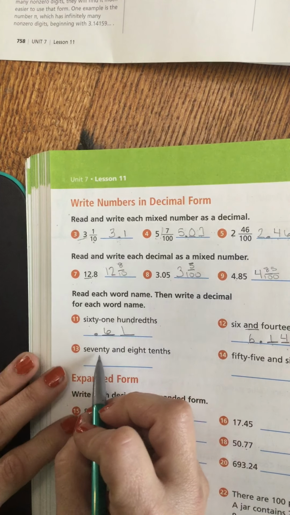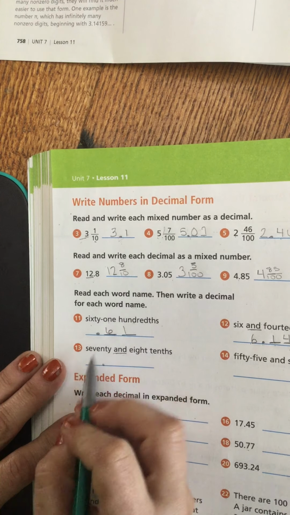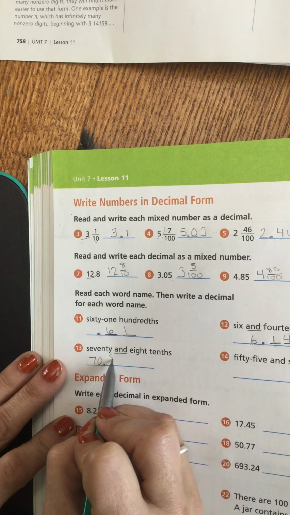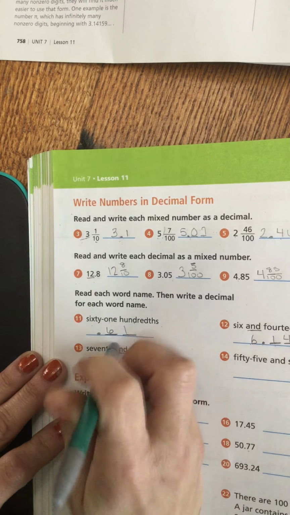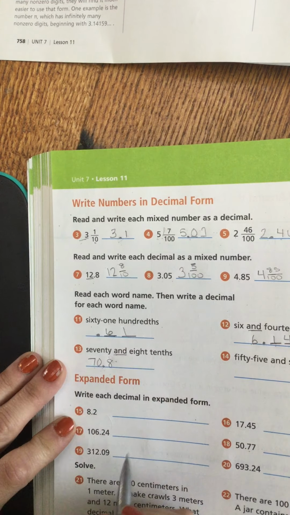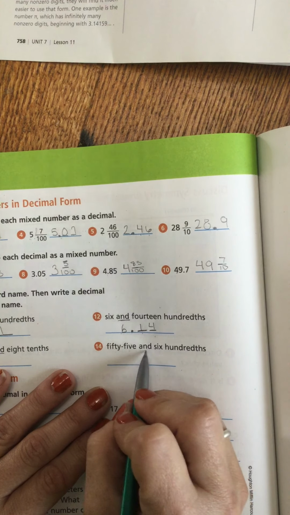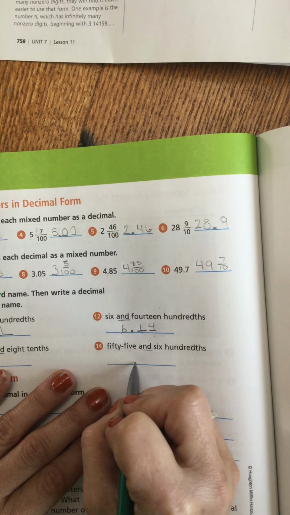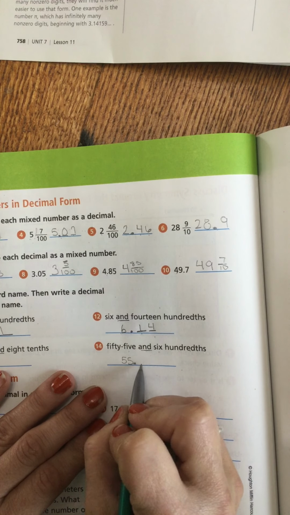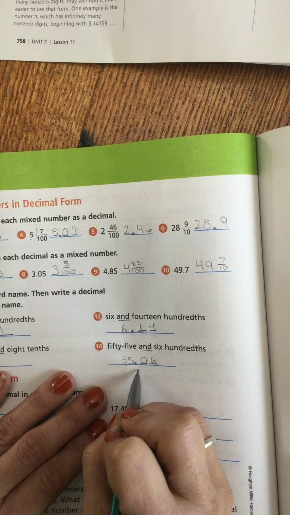13 says 70 and 8/10. Good job. The and lets me know there's going to be a decimal. So 70 and 8/10. So 8 over 10. 70 and 8/10. 14, 55 and 6/100. My decimal again. 55 goes in front. 6/100. So that's a 10th spot. That's a 100 spot. 55 and 6/100.